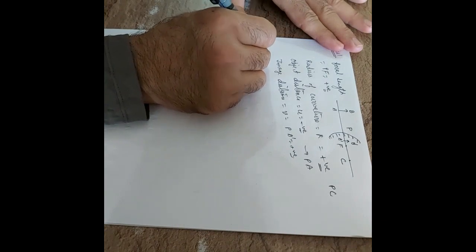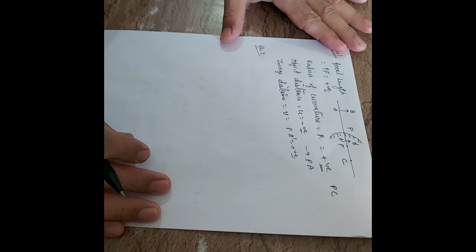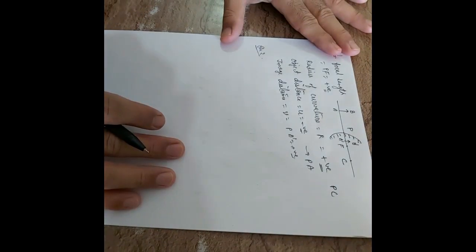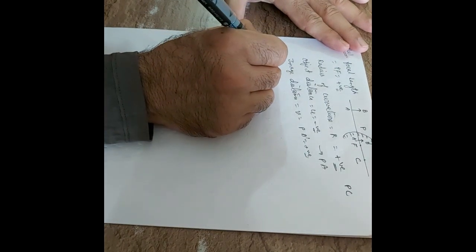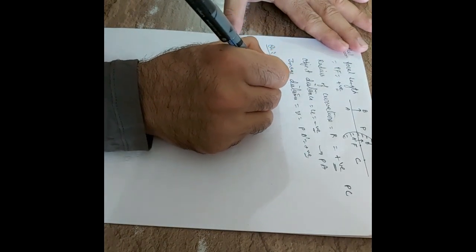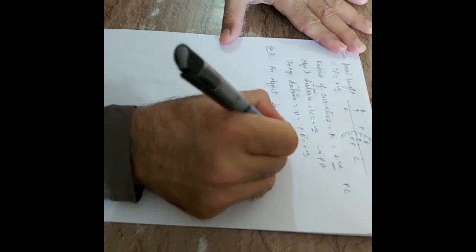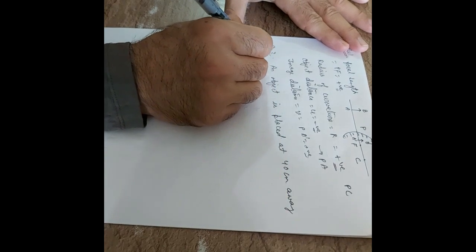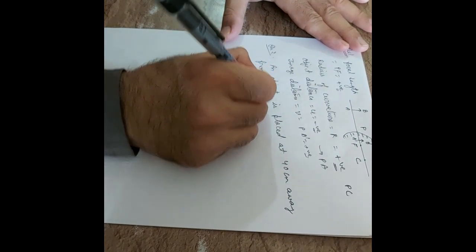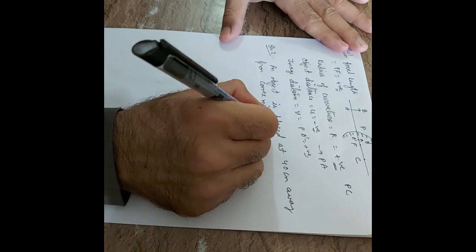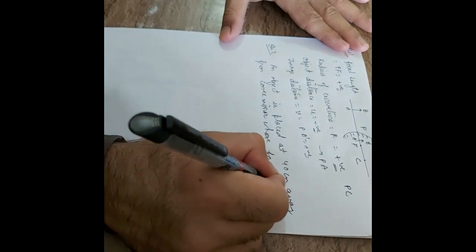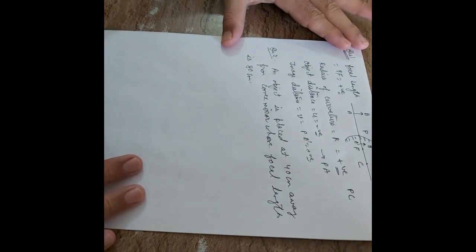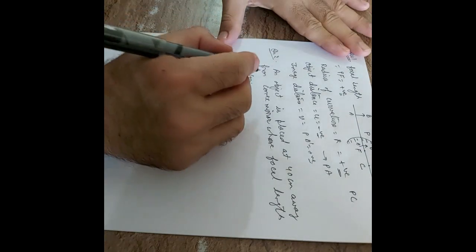Now question 2. So if I ask what is the sign of focal length, radius of curvature, you can say that sign of this is positive. The reason you know. Next question is, an object is placed at 40 centimeter away from convex mirror whose focal length is 80 centimeter. What I am asking, whose focal length is 80 centimeter, right?